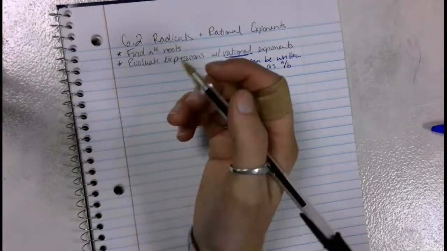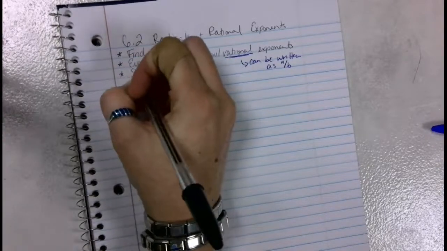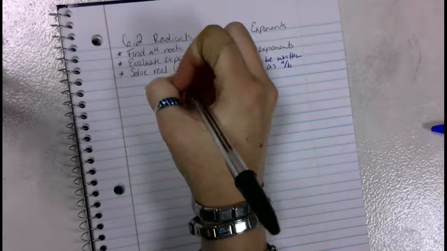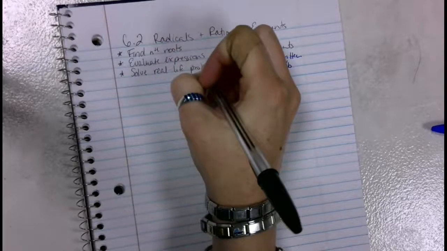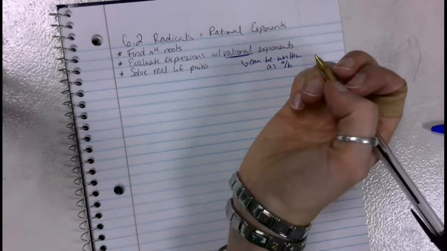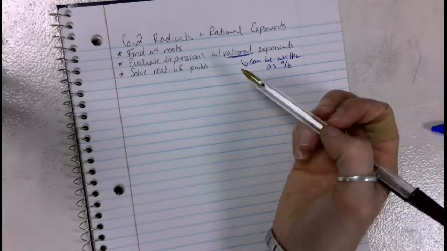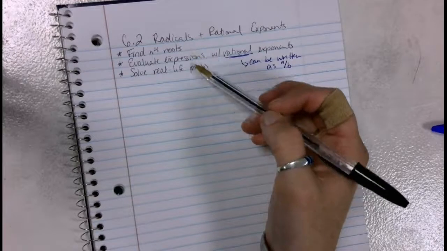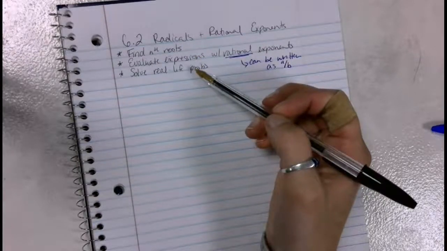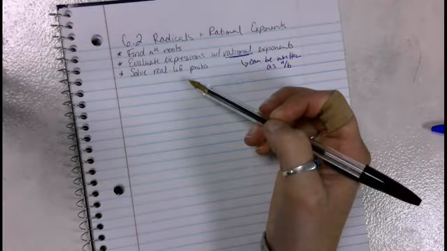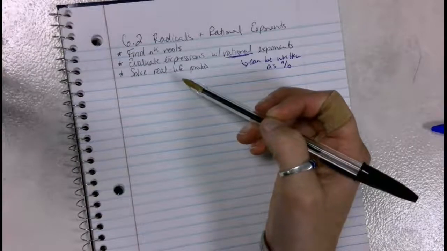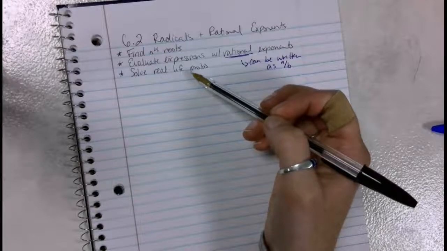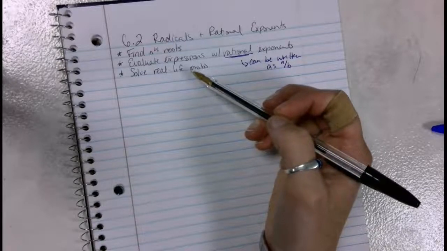Then our third learning target is we're going to do some solving, some real life problems, using those rational exponents. So these are our three main learning targets. First we're going to look at nth roots and what they mean, then we're going to be evaluating some expressions with those exponents, and then we're going to look at some real life problems. This third learning target, these real life problems, really are going to be what you're doing when you're working on your homework and the practice problems.